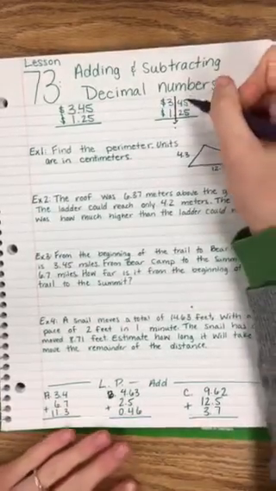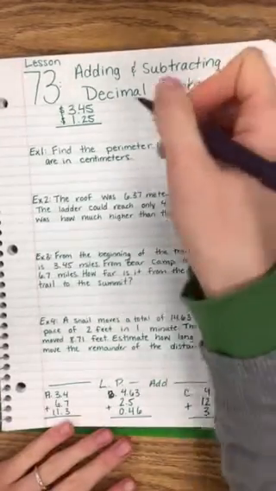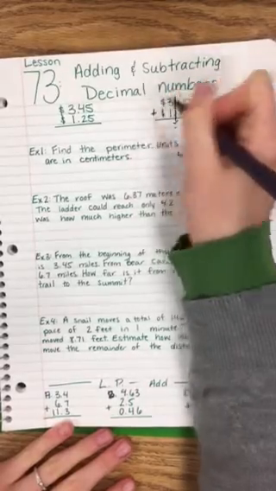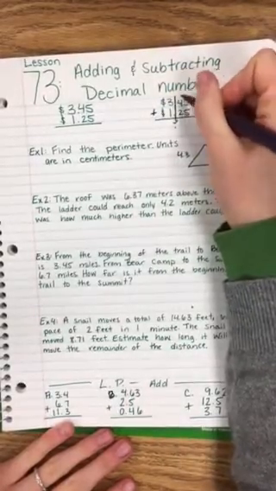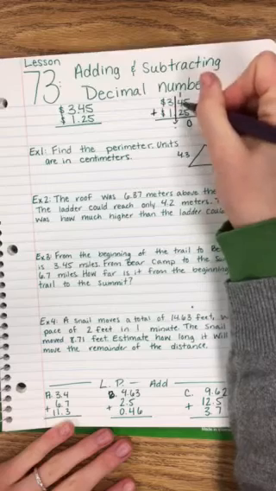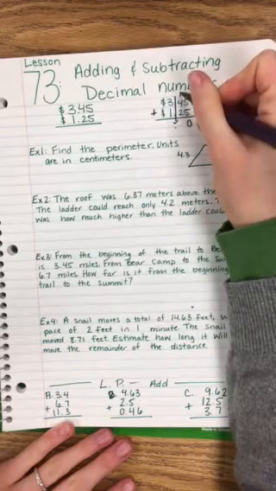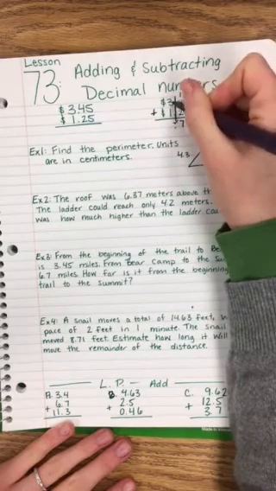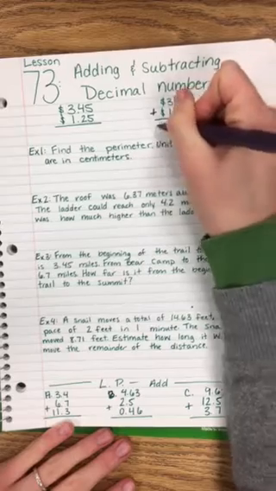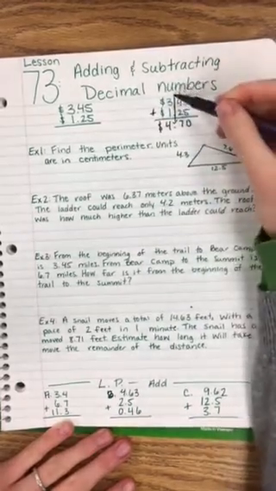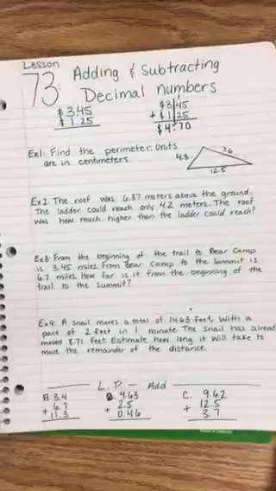And then you add together the change. So in this case, we're going to be adding here. 5 and 5 is 10. 4 and 2 is 6, plus 1 is 7. And 3 plus 1 is 4. Your answer for this added together is 470.